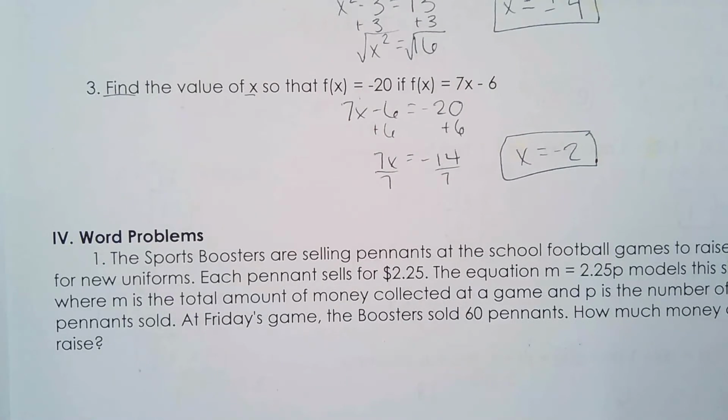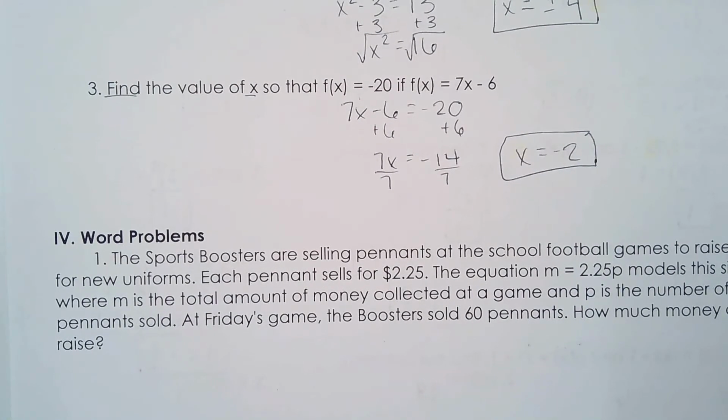Questions on those? Are we okay? Yes, no, maybe? I need you to stop talking so we can get through these last two. It really should not have taken us this long to get through all of this.